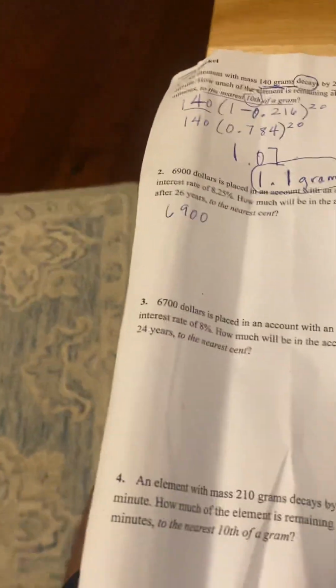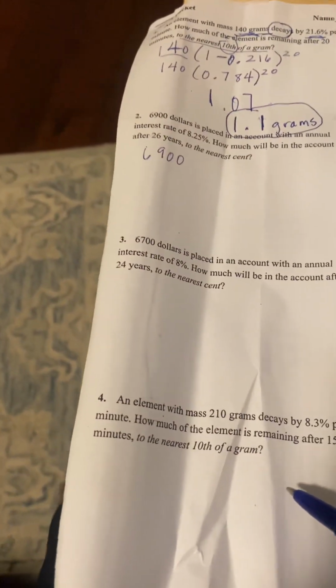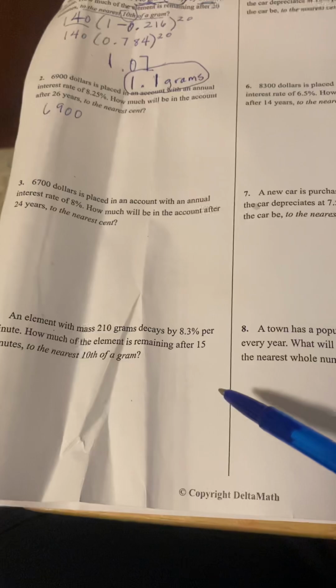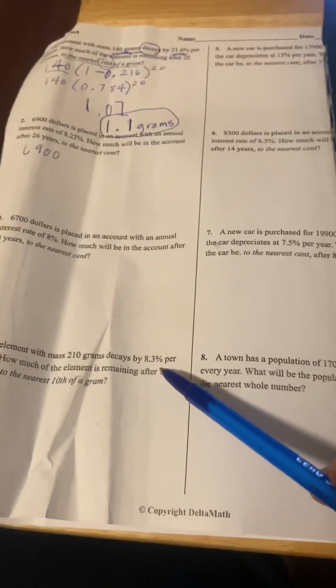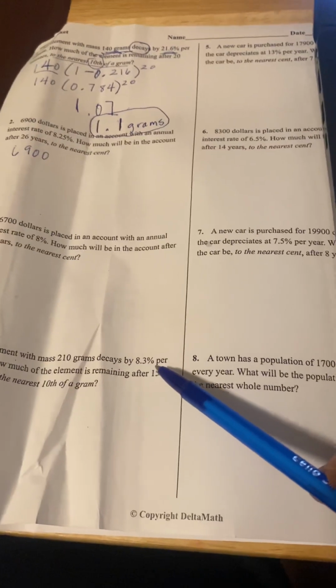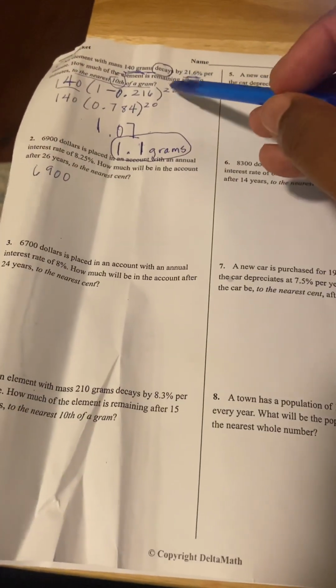You're going to do the same thing for number 4, but you're going to do that one on your own. So you're going to take 210 and write it down. Take 8.3%, divide that by 100. Do the 1 minus what you get for your percentage. It's after 15 minutes, so you press Shift 6 on the calculator to put in 15, and then you're going to round to the nearest tenth there. So that's number 1 and 4.